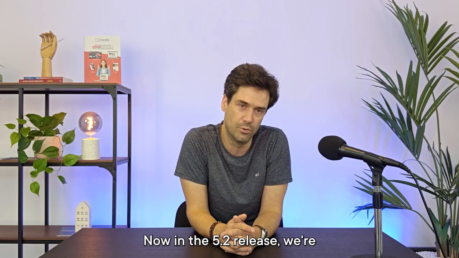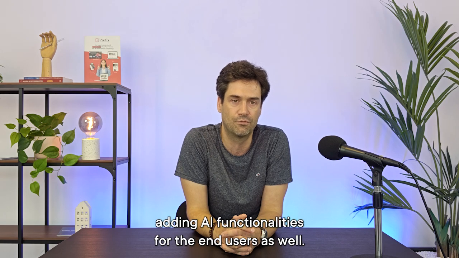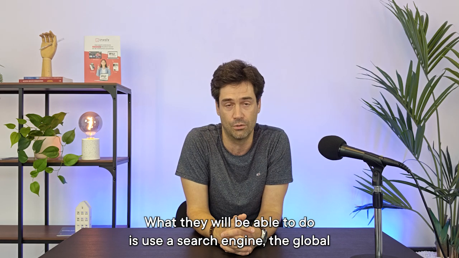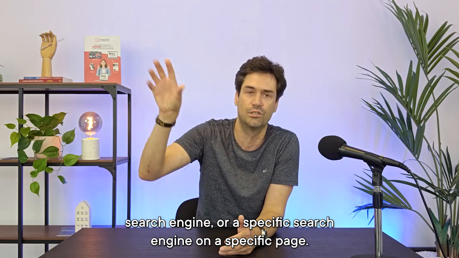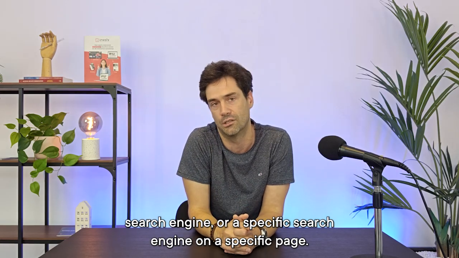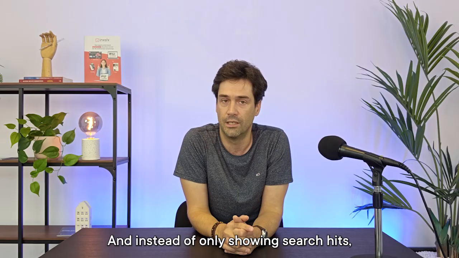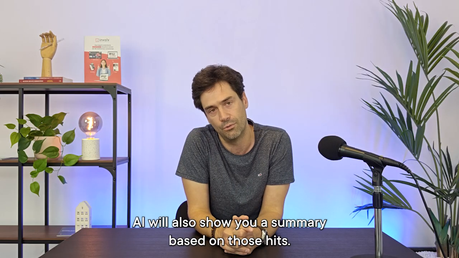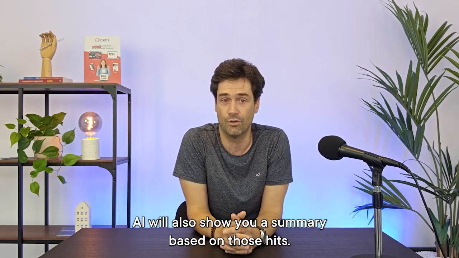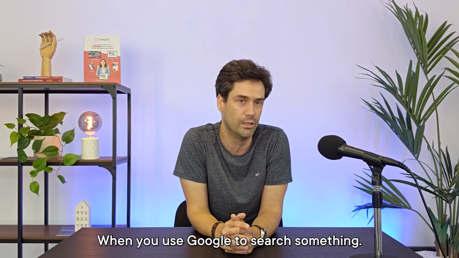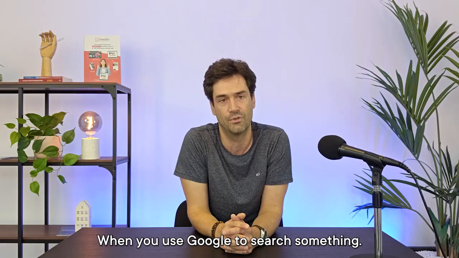Now, in the 5.2 release, we're adding AI functionalities for the end users as well. What they will be able to do is use the search engine, the global search engine, or a specific search engine on a specific page. And instead of only showing search hits, AI will also show you a summary based on those hits. It's actually quite comparable with what Google is doing when you use Google to search something.